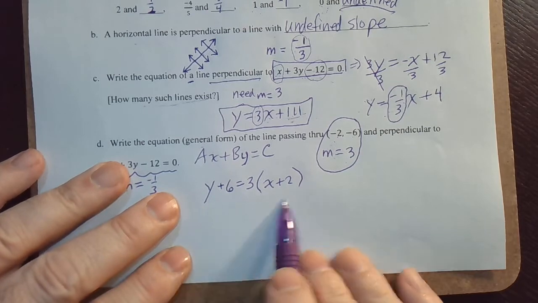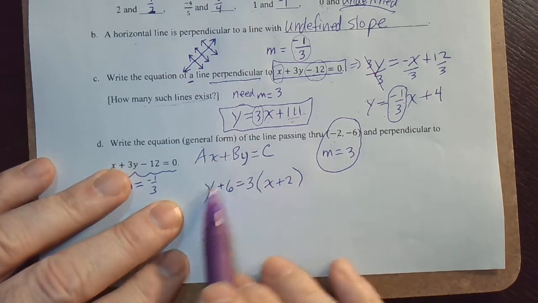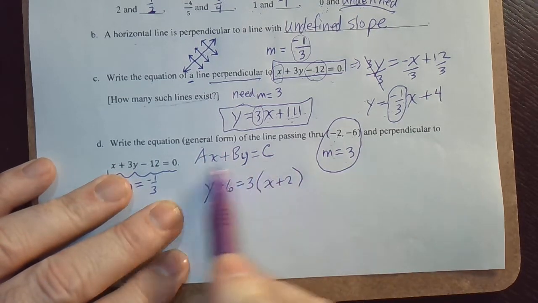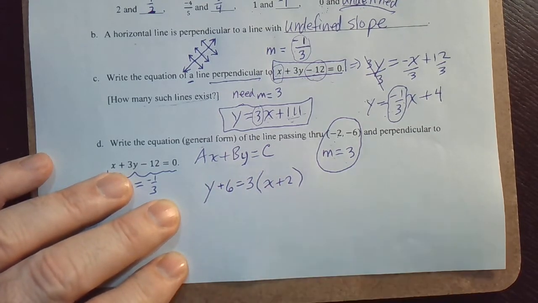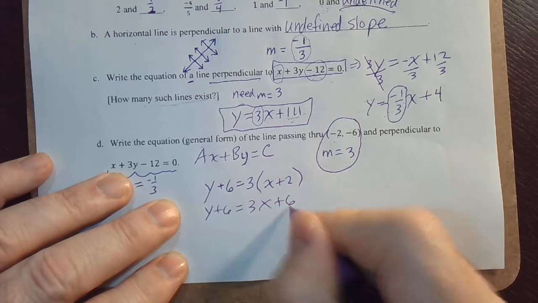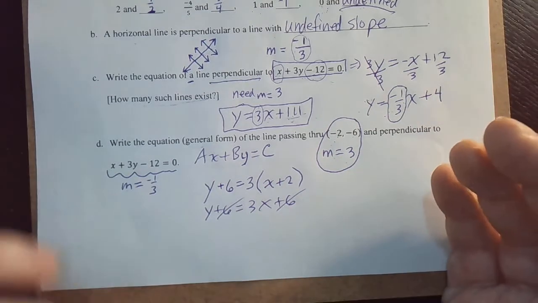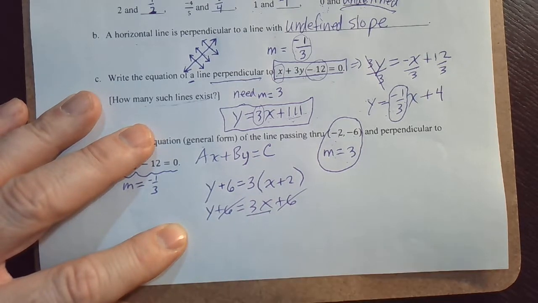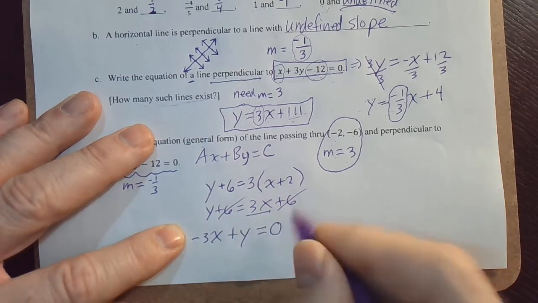And as I said, I prefer everybody have the answer unless the instructions state something different. I usually like to have it in y equals mx plus b or slope-intercept form, but this says write it in general form. We need to make it look like this. So we need to find a, b, and c. All right, so basically I just need to multiply this out. For starters, y plus 6 equals 3x plus 6. Well, look at that. When you subtract 6 from both sides, that 6 goes away. Now I need to subtract this from both sides because I need the x and the y on the left-hand side. Negative 3x plus y is equal to 0.